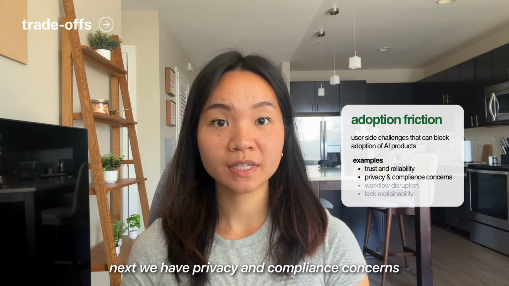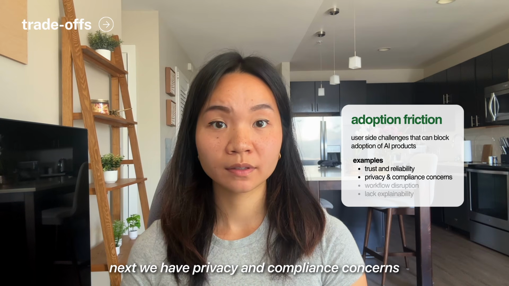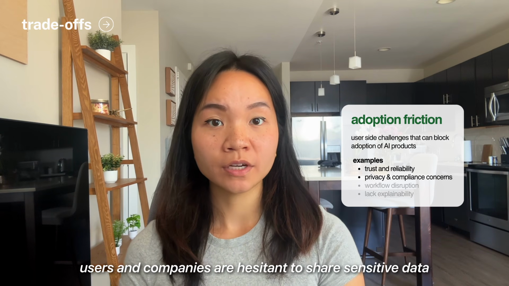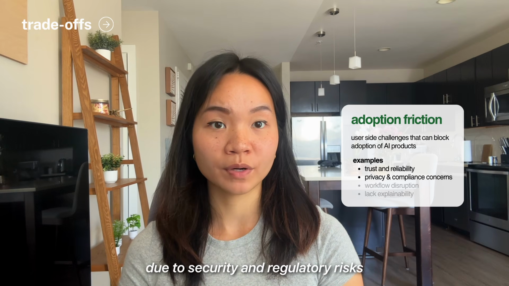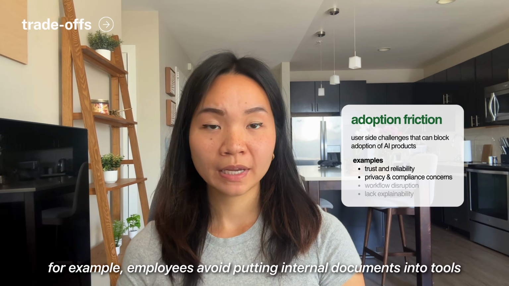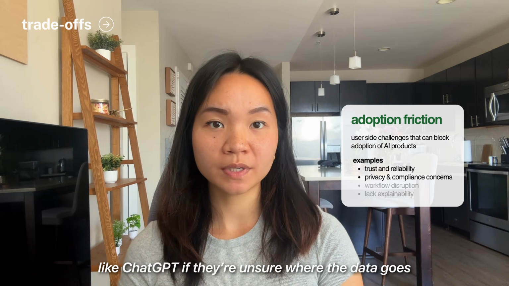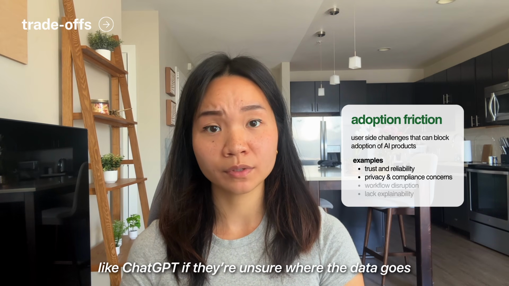Next, we have privacy and compliance concerns. Users and companies are hesitant to share sensitive data due to security and regulatory risks. For example, employees avoid putting internal documents into tools like ChatGPT if they're unsure where the data goes.